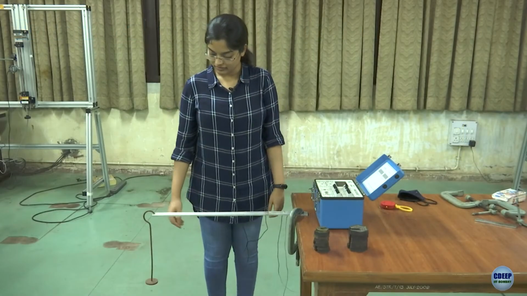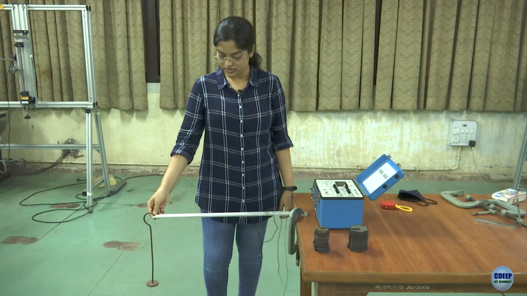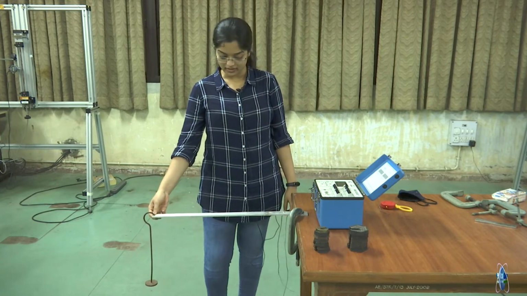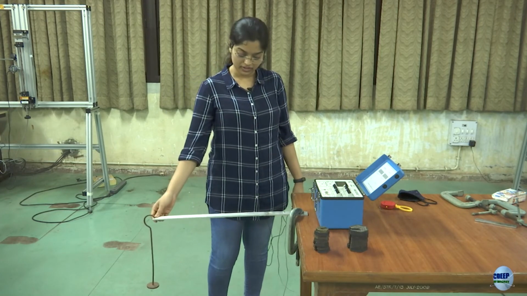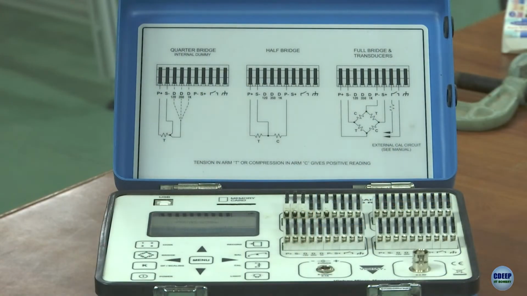In this experiment, we will be adding weights to the free end of the cantilever beam. There will be deformation corresponding to the load that is added. Top surface will be in tension and bottom surface will be in compression. We are using P3 strain indicator to measure strain from the strain gauges. P3 strain indicator can be used in quarter bridge, half bridge or full bridge configurations for strain measurement. In the current experiment, we are using quarter bridge and half bridge.